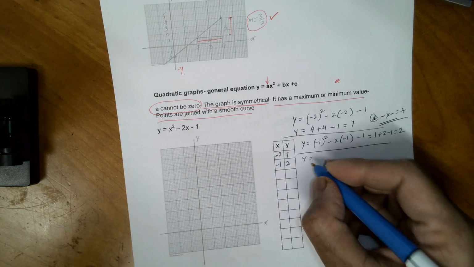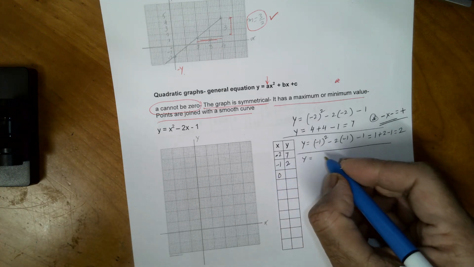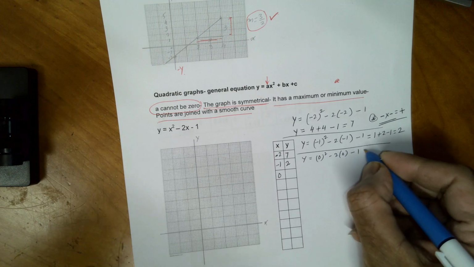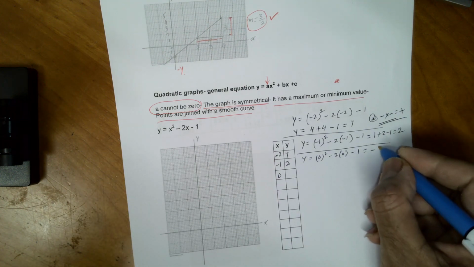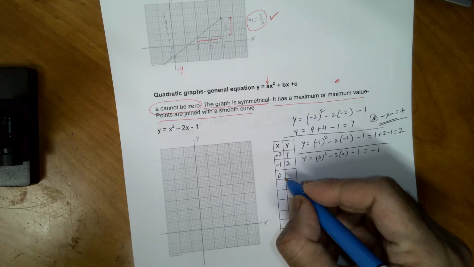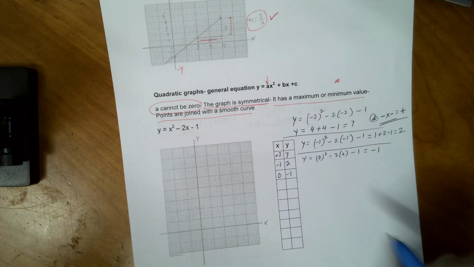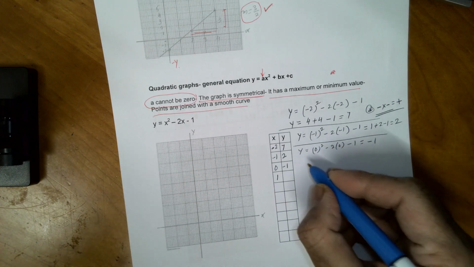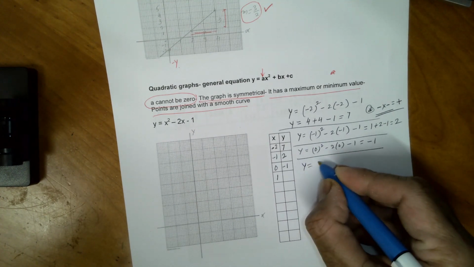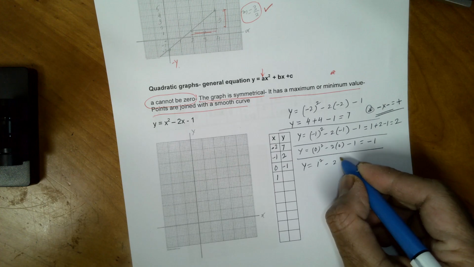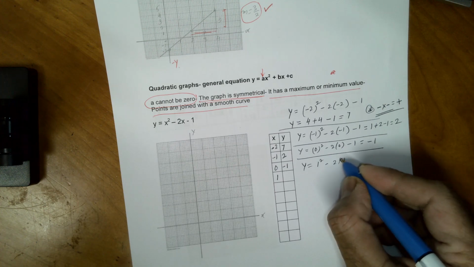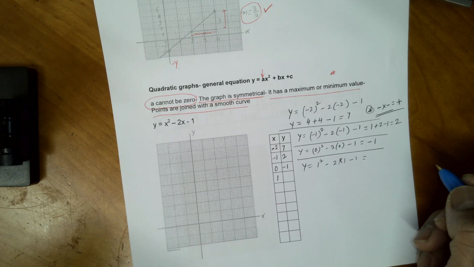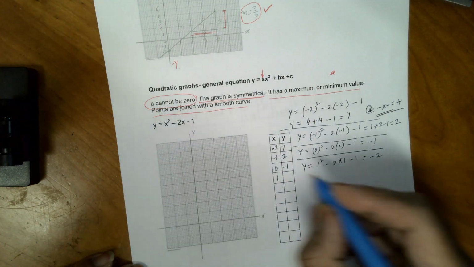So when x is 0, that will give us minus 1. When x is 1, that will give us minus 2.